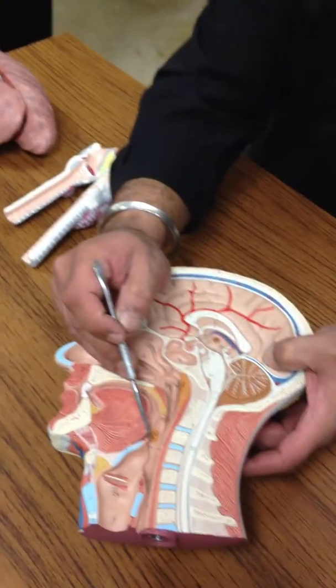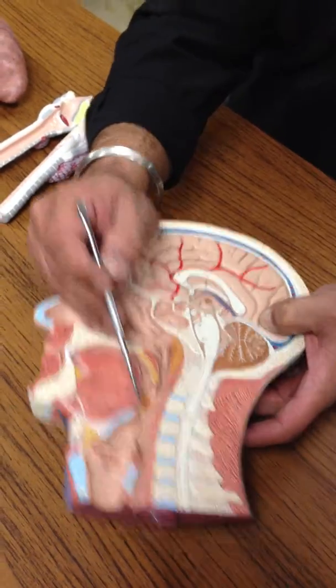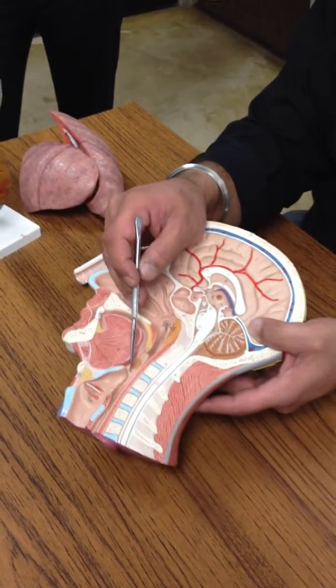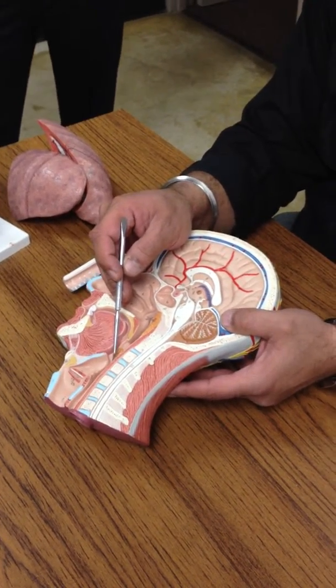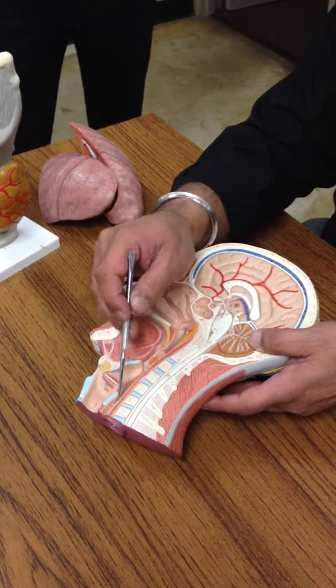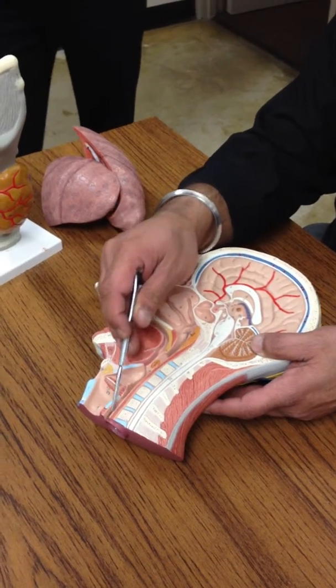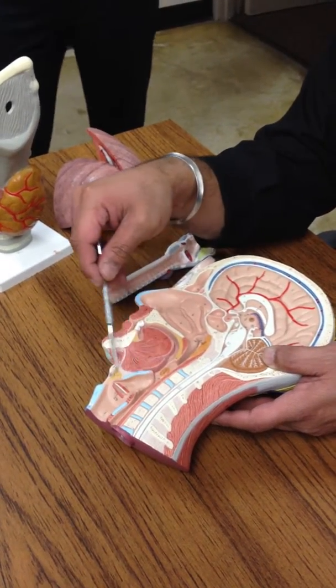what have they written here? What is that alphabet? O or zero. That is what they're asking about, laryngopharynx. From there, this is the common passageway for food and air. This is the esophagus, whereas this is the larynx.